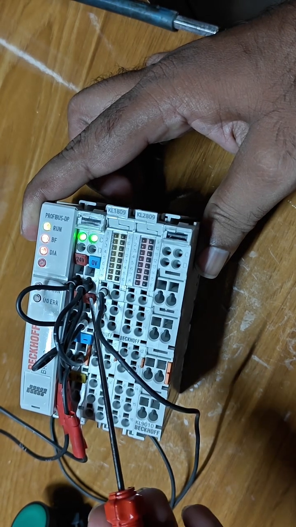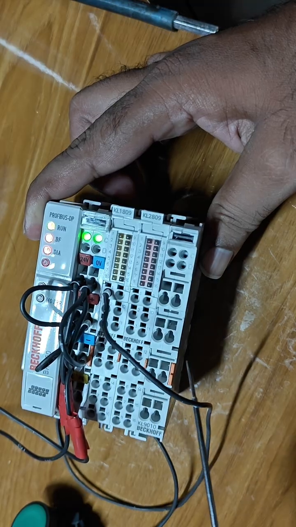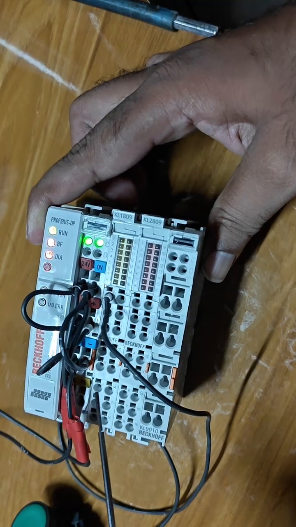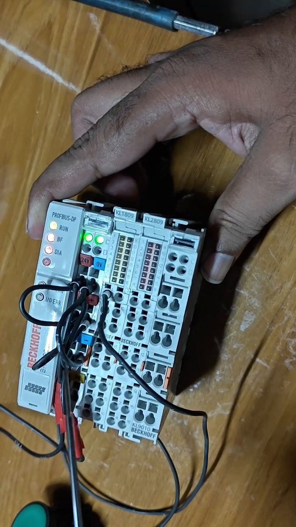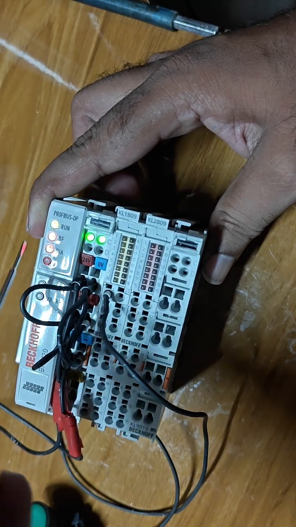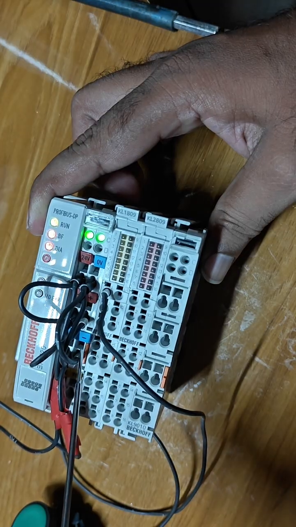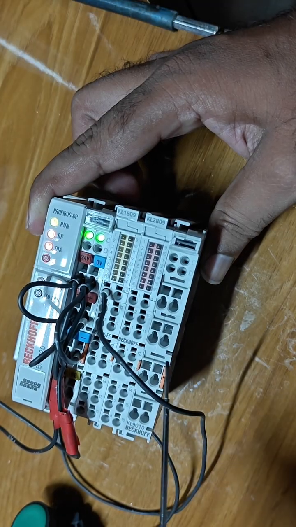This negative and 24-volt is the bus supply to all distributed IOs. We can feed 24-volt DC supply internally; one 24-volt is for this bus coupler unit, and the other 24-volt is for the distributed IOs.